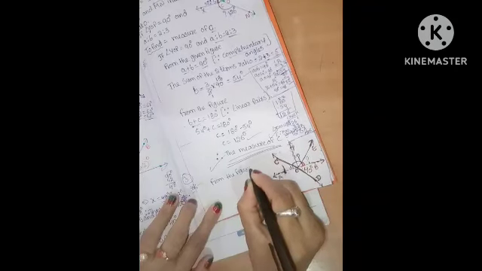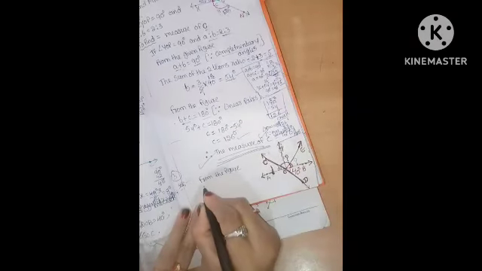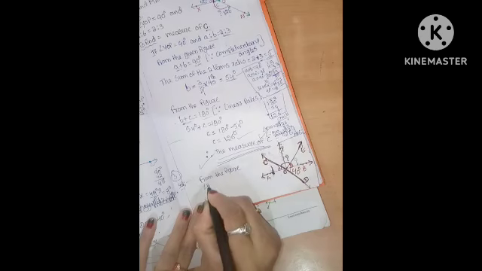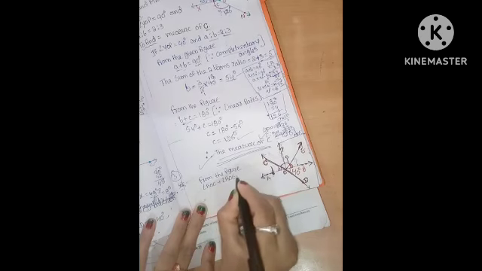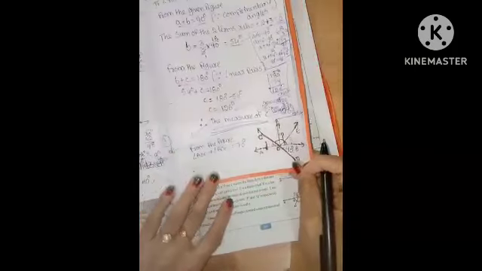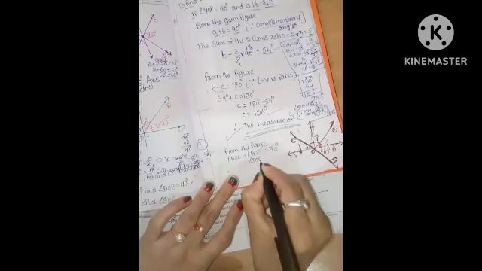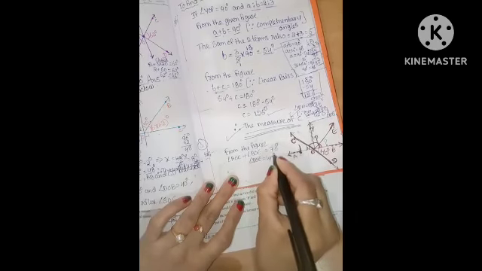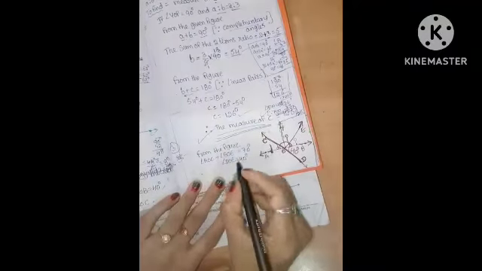From the figure, what is given? Angle AOC plus angle BOE is equal to 70 degrees, that is given. Next, angle DOE is equal to 40 degrees, given. To find are these two only, the BOE and EOC angles.